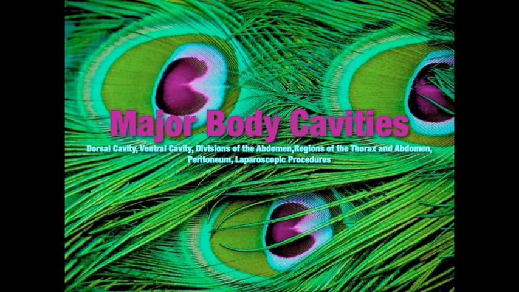Laparoscopy is the visual examination of the interior of the abdomen with the use of a laparoscope. Laparoscopic surgery involves the use of a laparoscope plus instruments inserted into the abdomen through small incisions. You can use these to explore and examine the interior of the abdomen, take specimens to be biopsied, or perform surgical procedures.